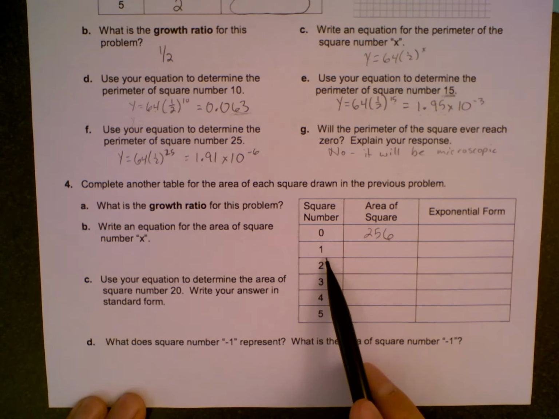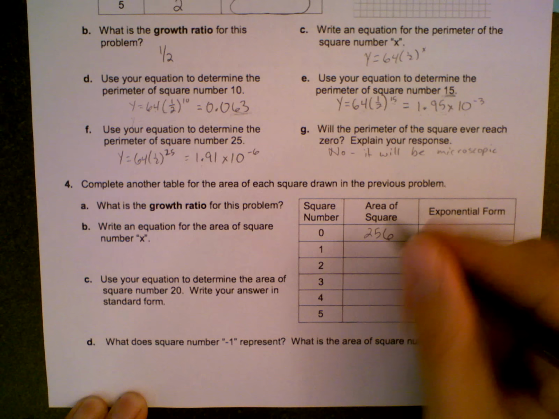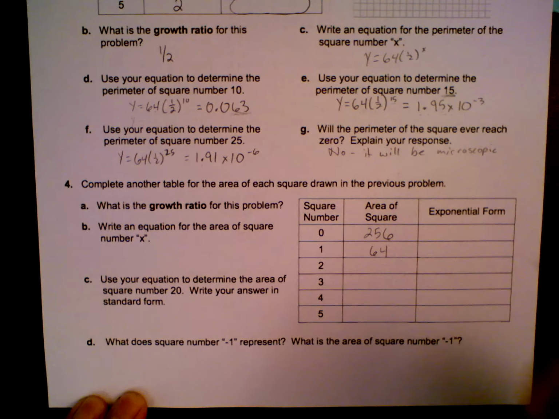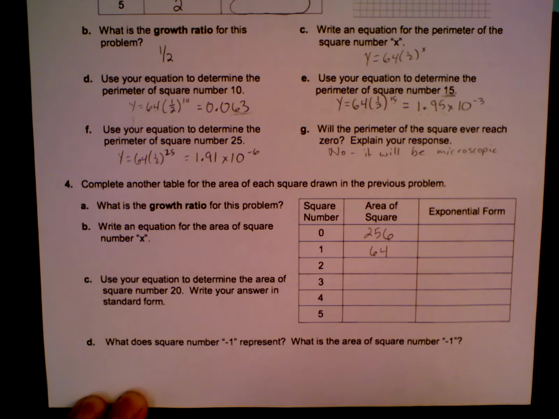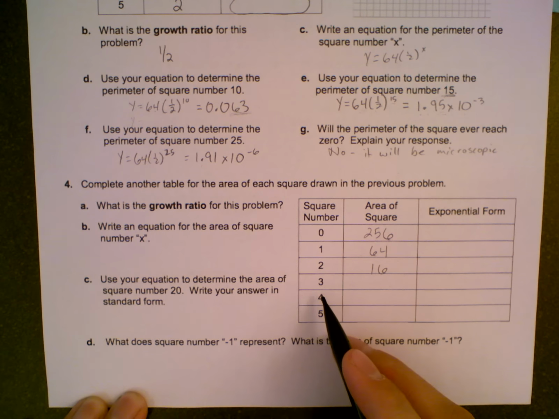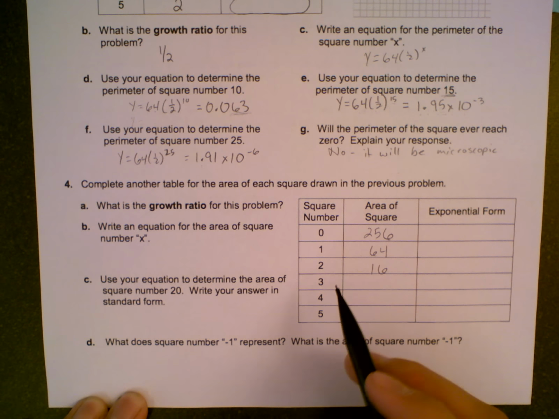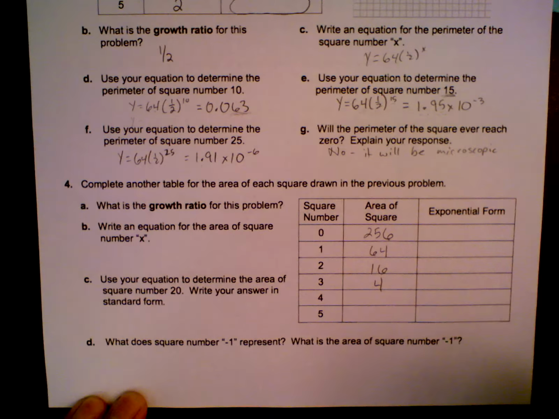Square number 1 was an 8 by 8 square. So my area is going to be 8 times 8, which is 64. Square number 2 was 4 by 4. So 4 times 4 is 16. And square number 3 would have been 2 times 2, which is 4.